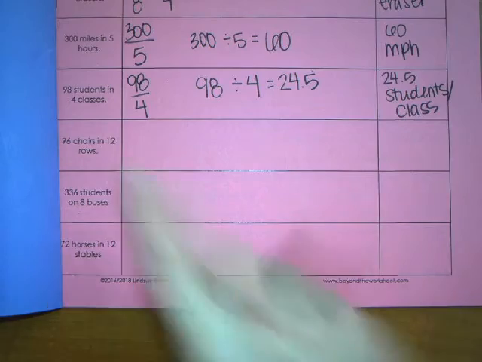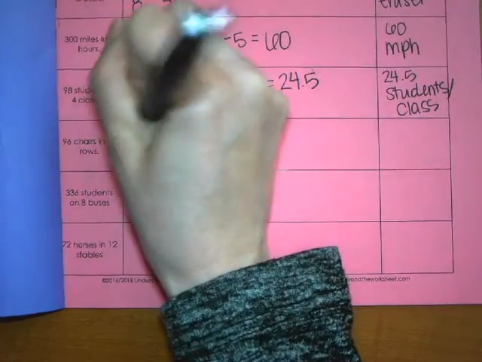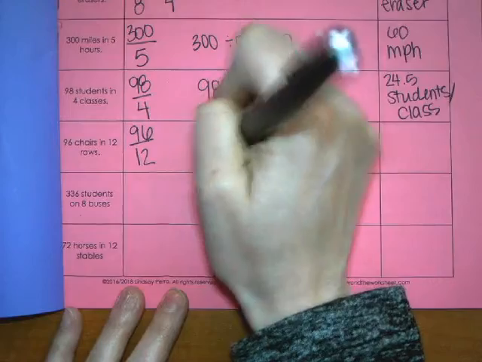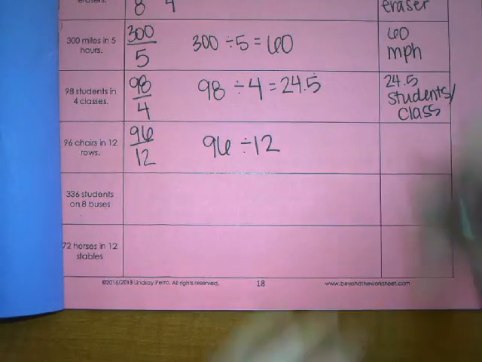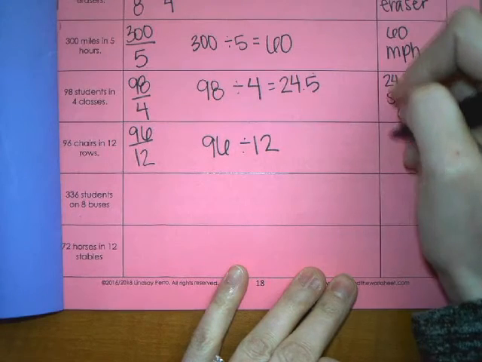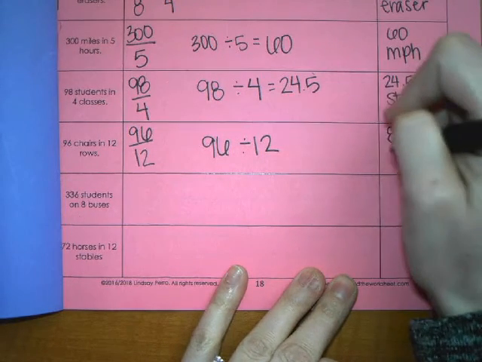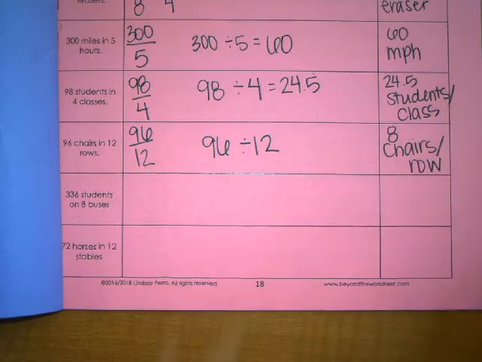Number 6. How did you write the next one as a ratio? Excellent. Number 5. What did you do to solve it? Perfect. 15. What's my answer? 8 chairs per row. Perfect. 8 chairs per row. Nicely done. 18.